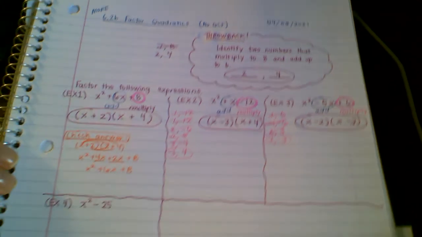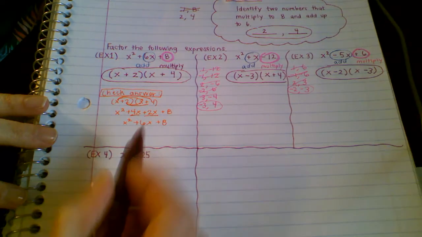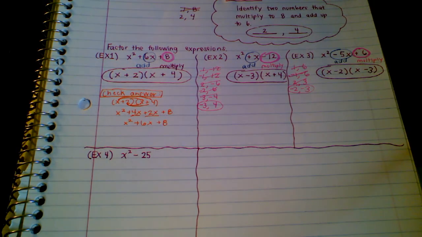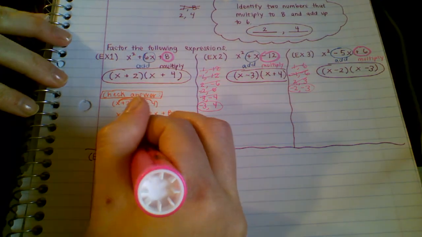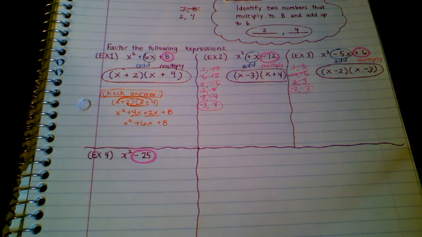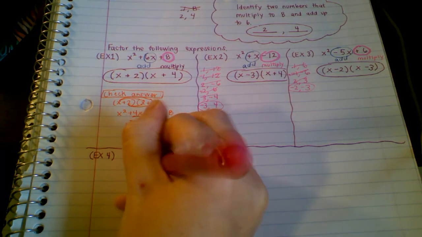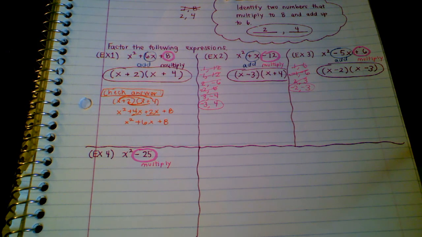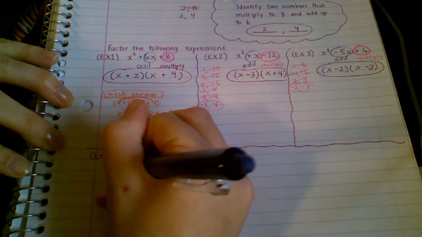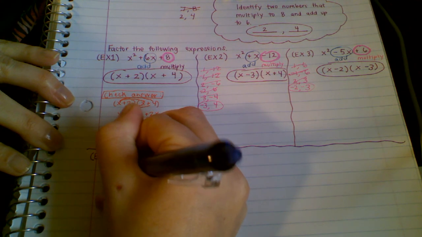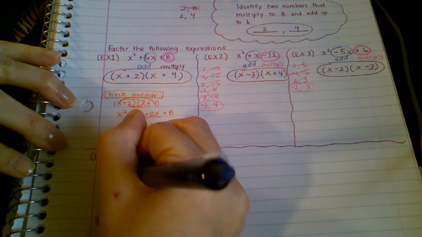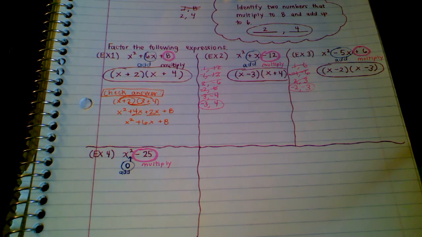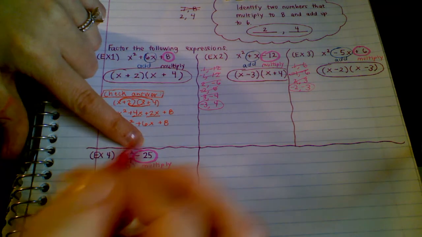Last example. Example 4. X squared minus 25. I don't see any middle number there. Well, I know that the numbers are going to have to multiply to negative 25. And if I don't have that middle number there, it must be 0. If it's not written, I have to add up to 0. Okay, so two numbers that multiply to negative 25.